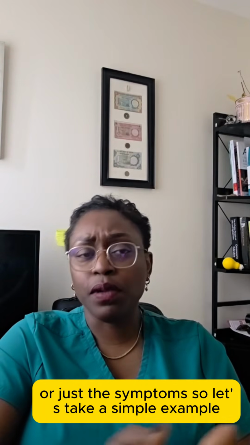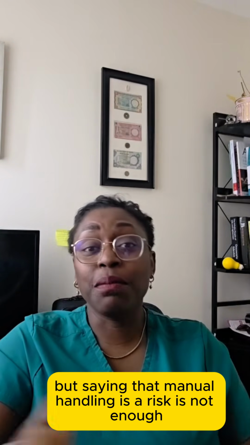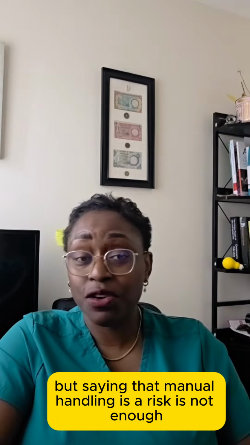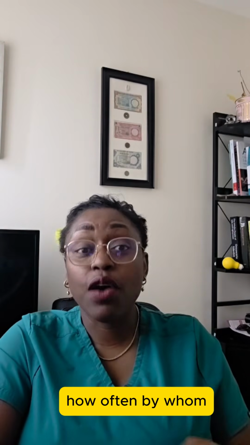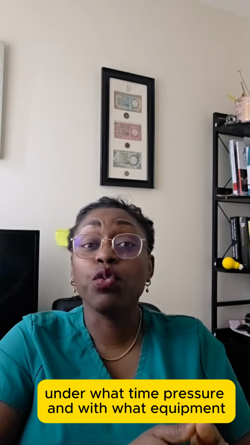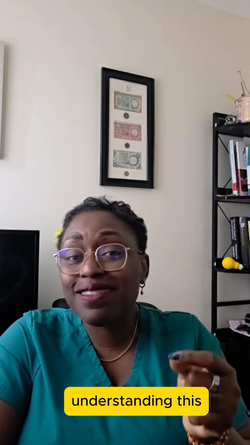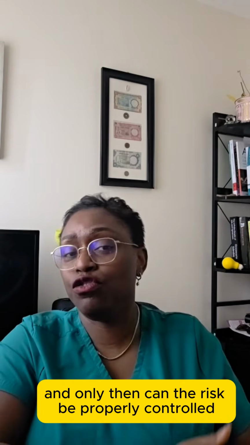So let's take a simple example, manual handling. The hazard here is lifting or moving load. But saying that manual handling is a risk is not enough. You need to understand what is being lifted, how often, by whom, under what time pressure, and with what equipment. Understanding this, and only then can the risk be properly controlled.